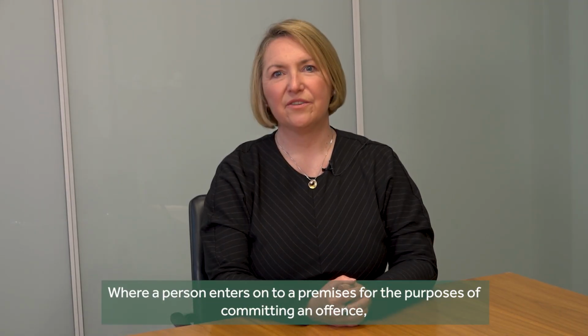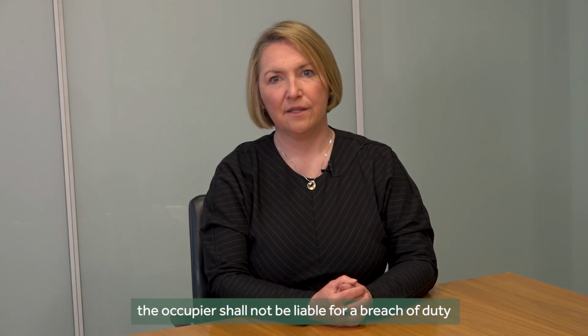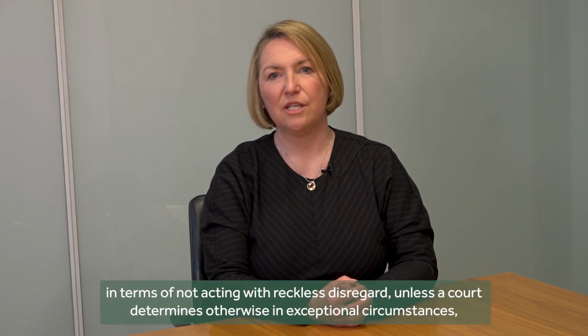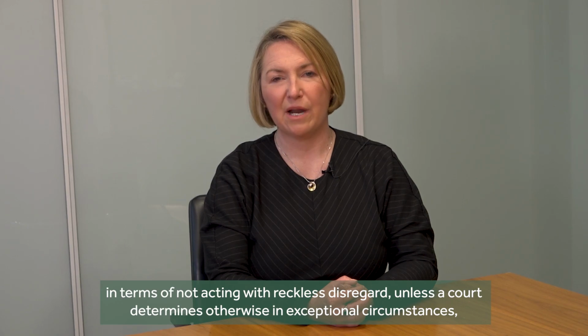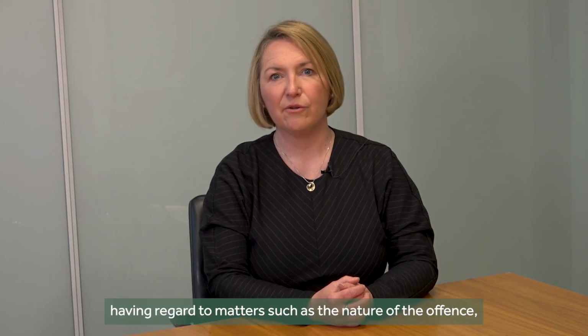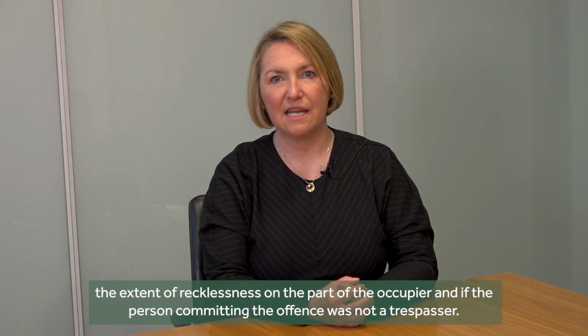Where a person enters onto a premises for the purposes of committing an offence, the occupier shall not be liable for a breach of duty in terms of not acting with reckless disregard unless a court determines otherwise in exceptional circumstances, having regard to matters such as the nature of the offence, the extent of recklessness on the part of the occupier, and if the person committing the offence was not a trespasser.